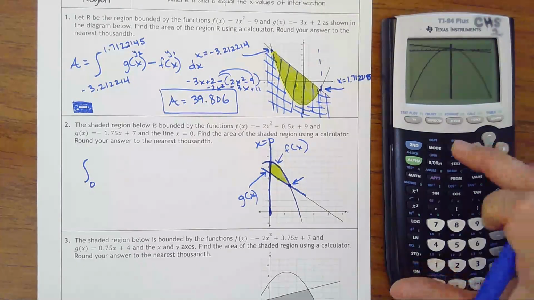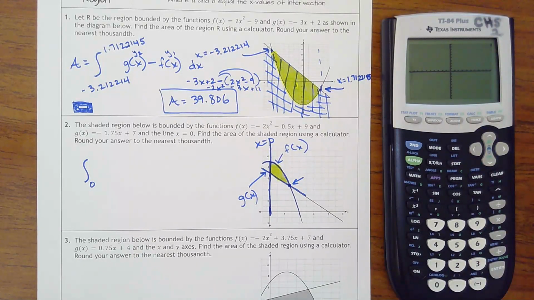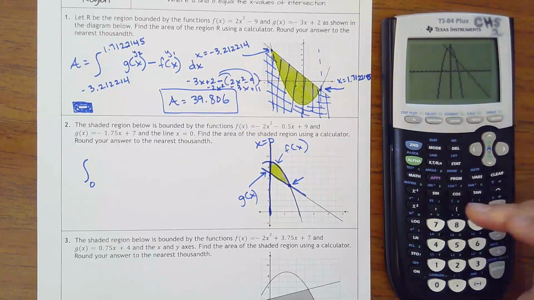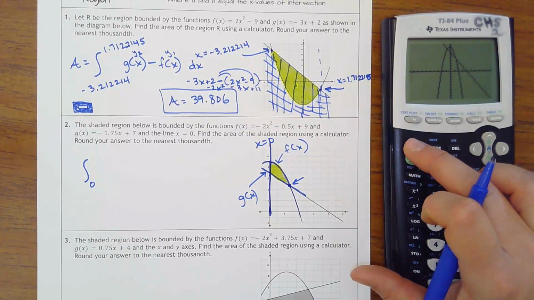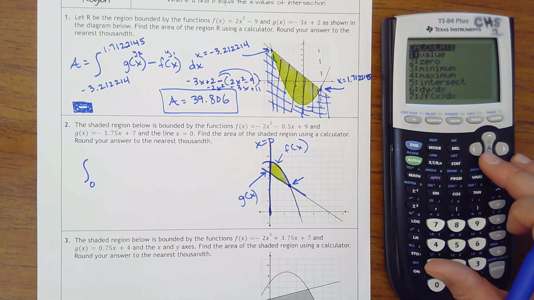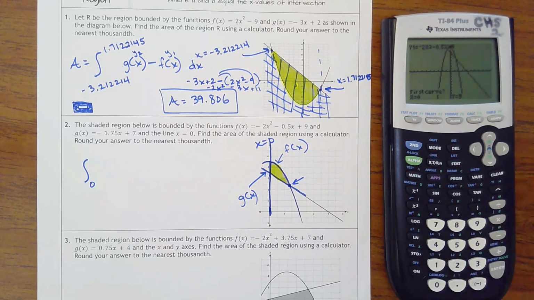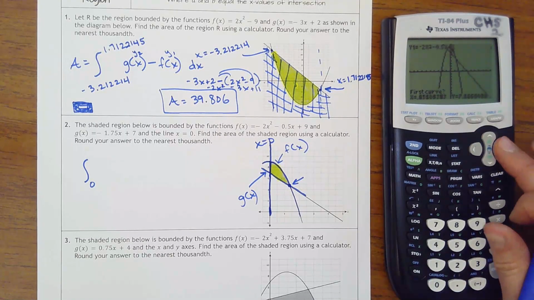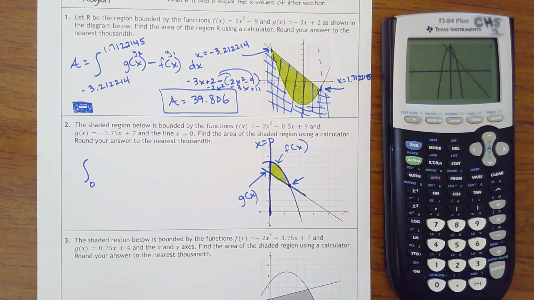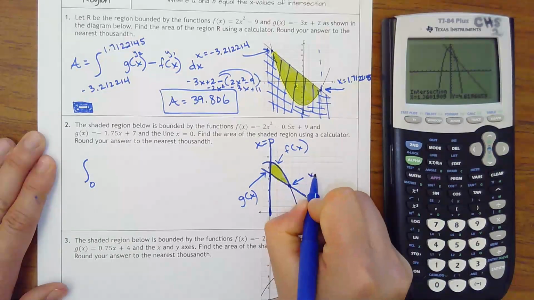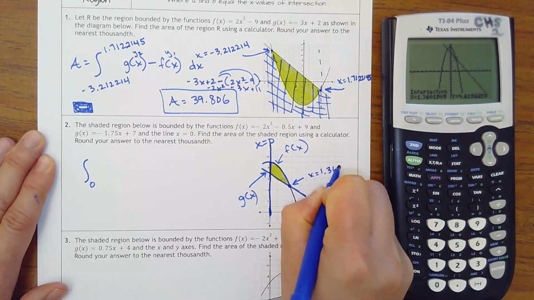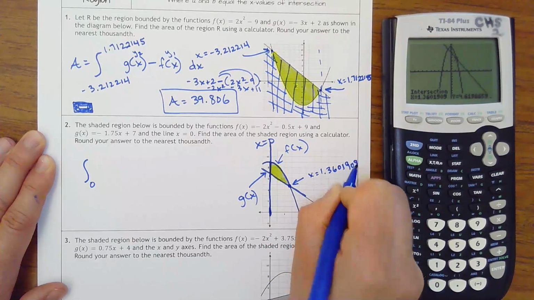Still kind of don't like that. I might even go back to just standard, see if I can see that in the standard window. Okay, so that's the point that I want. And that should be x equals 1.36019909.